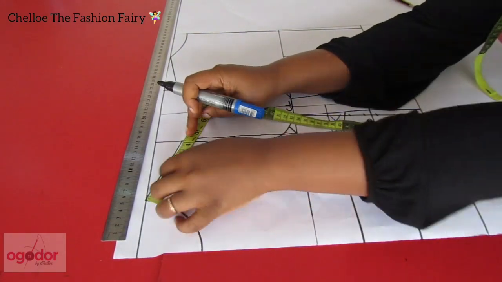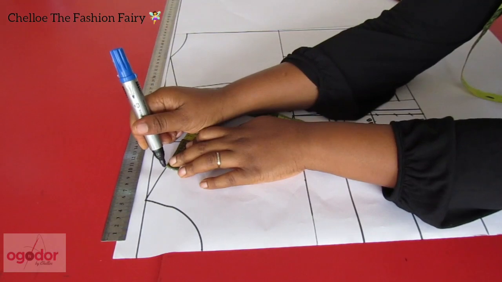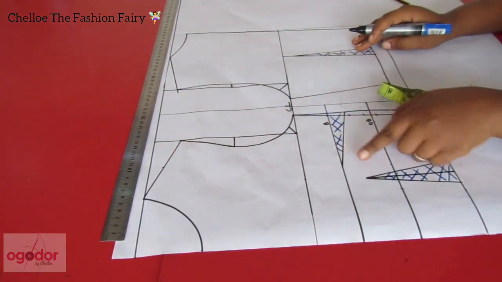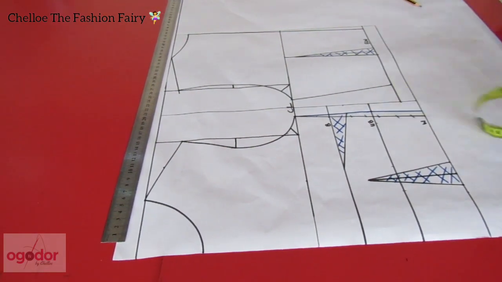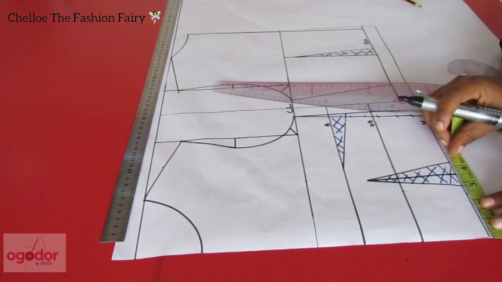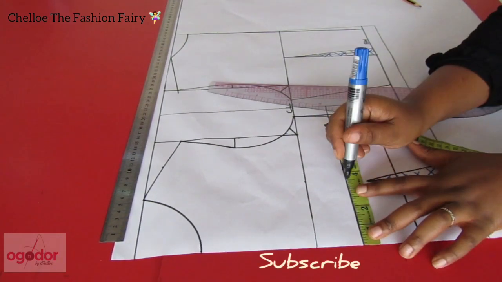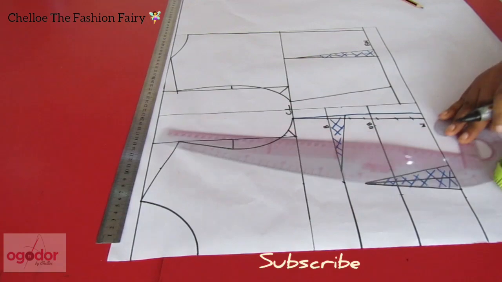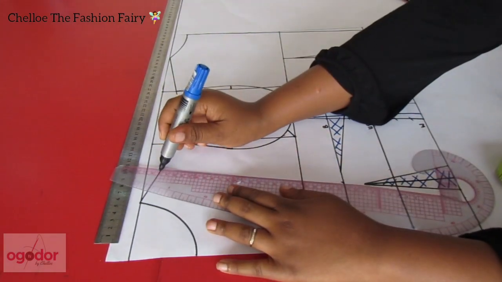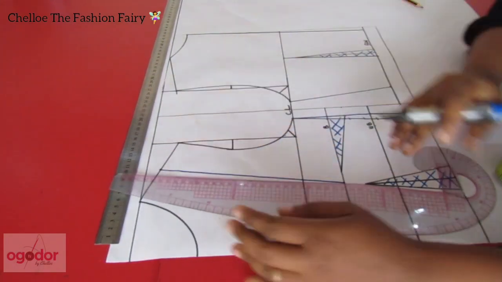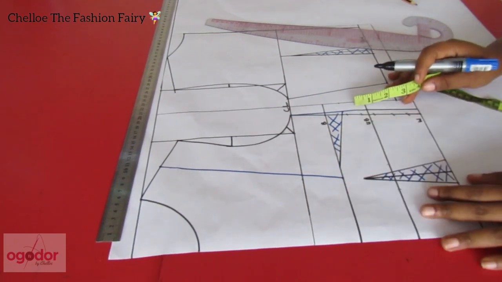In order to have a style line for our over bust tightening, I'll be dividing my shoulder measurement by 2, and I'm going to be connecting that directly to my nipple point. Remember that we need that measurement, your bust point to bust point measurement, or nipple to nipple measurement, and that's where I'm connecting this line to.